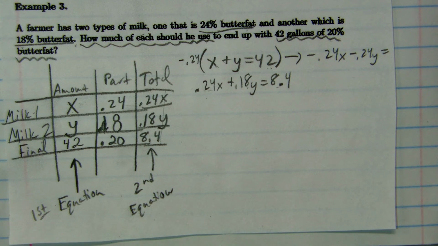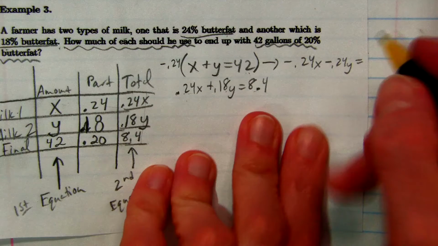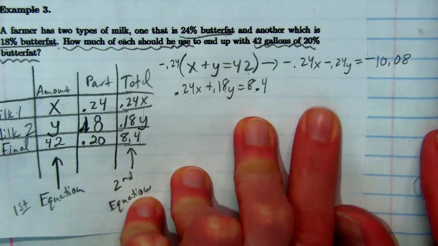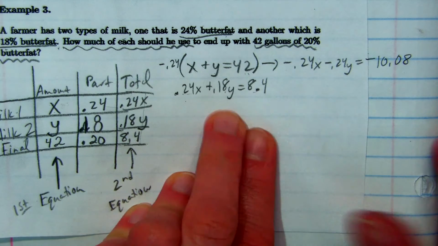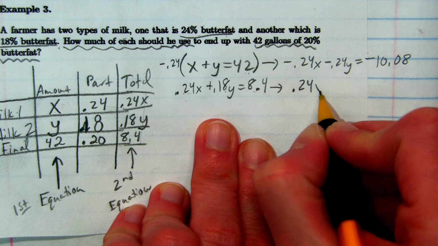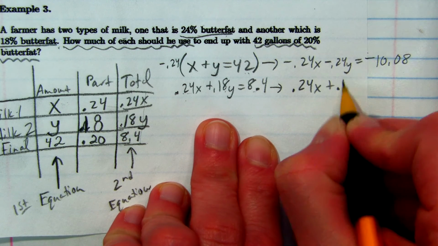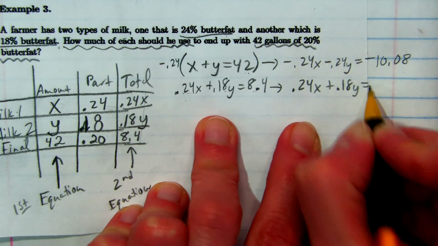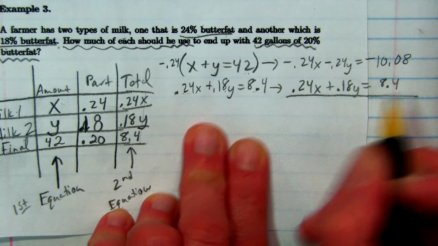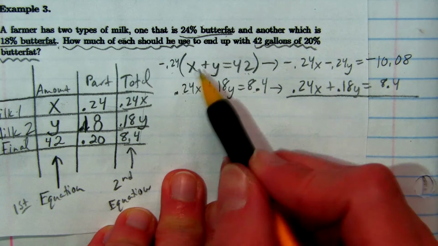And I haven't worked this one out, so let me try that. 0.24 times 42, it's going to be negative 10.08. Sorry, I'm off on my notebook paper there, but you can see it. And the second equation, I'm going to stay the same. I like to rewrite it and have it all up and down aligned just because my brain works better that way. So I'm going to just rewrite that right here. Some people will just write it down here and then go from there.